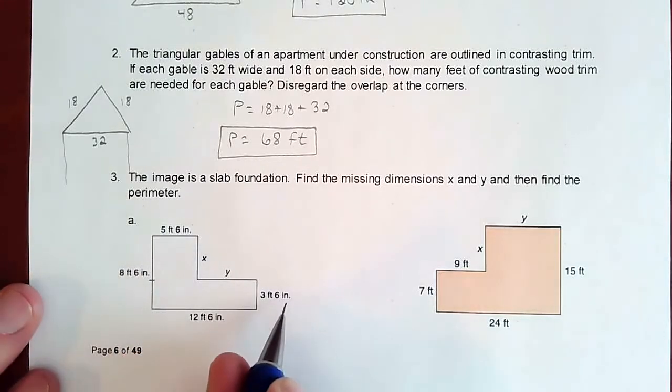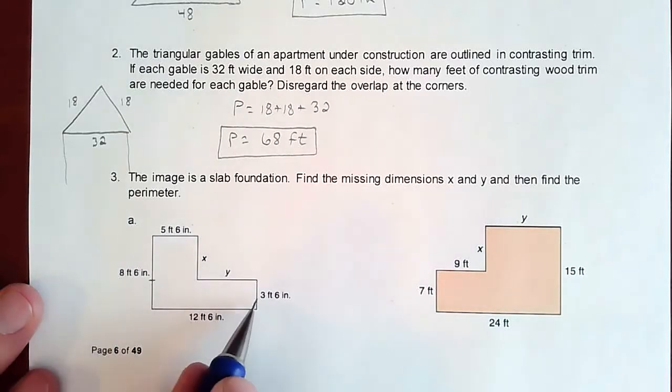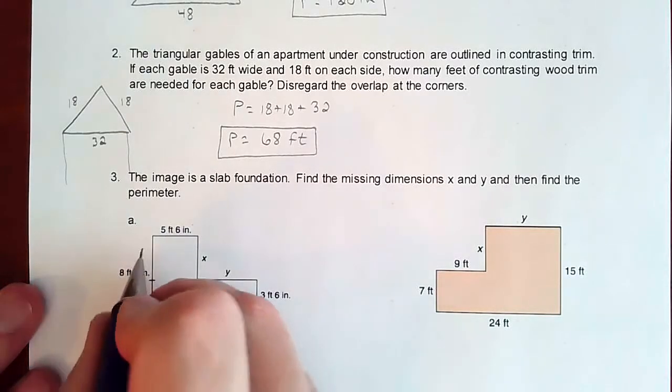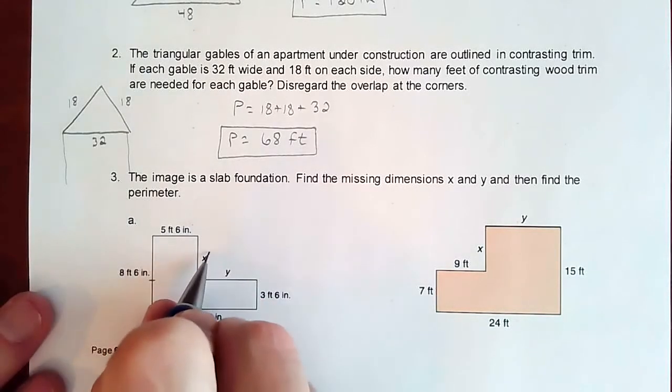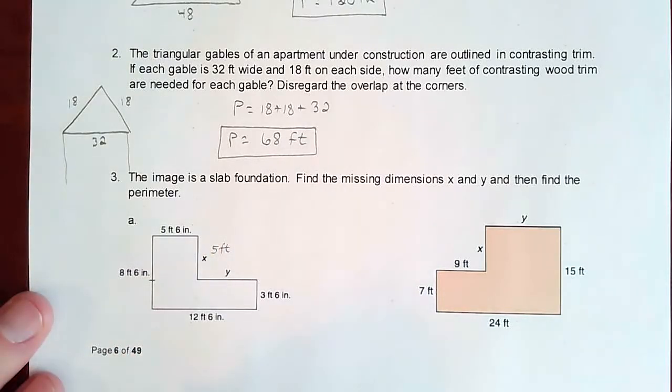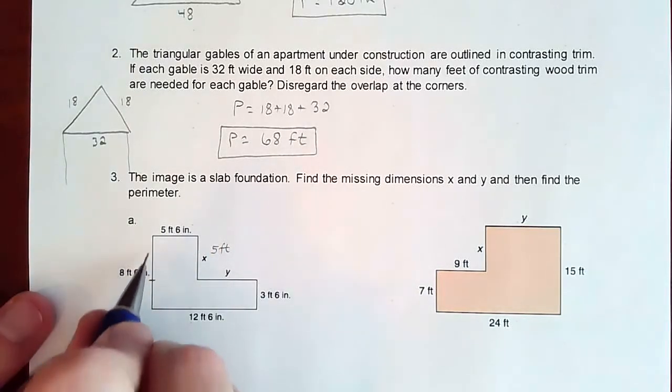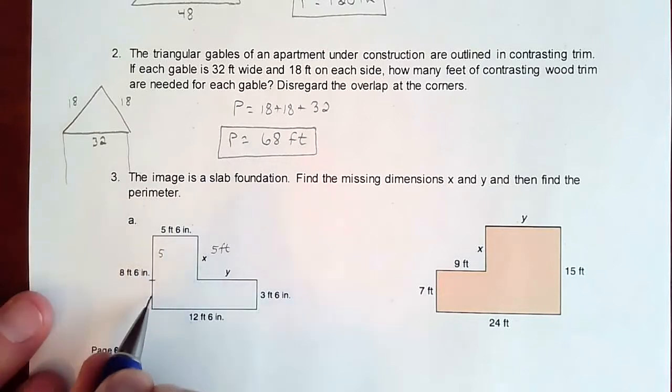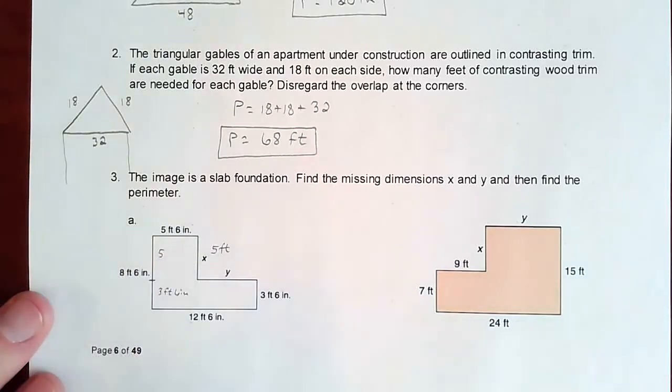We already got the 6 inches in there, so to go from 3 to 8, you're looking at 5. So we're looking at 5 feet on that piece. That's 3 feet 6 inches and that's 5 feet. Those two together make the 8 feet 6 inches.